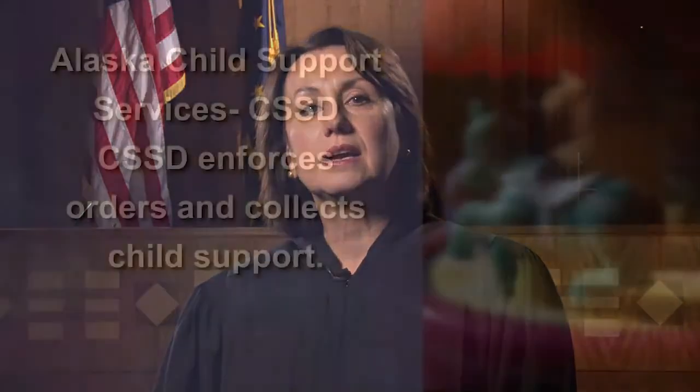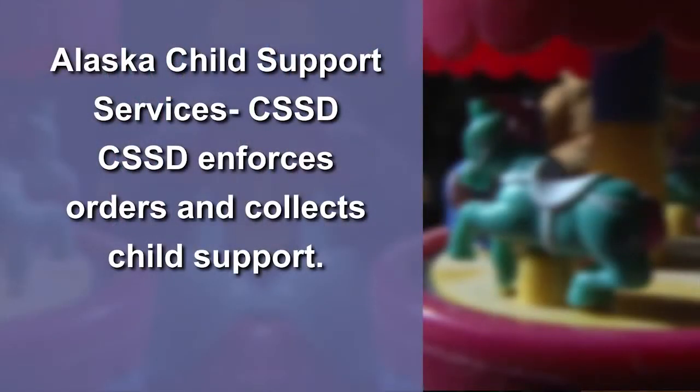The Alaska Child Support Services Division, or CSSD, formerly called CSED, can collect and enforce child support orders issued by the court. CSSD is not automatically involved in your case unless one parent applies for their services or the parent who has physical custody of the children receives a public benefit.